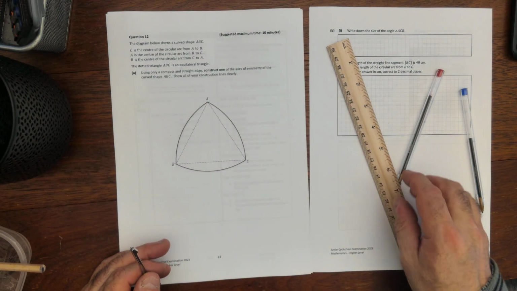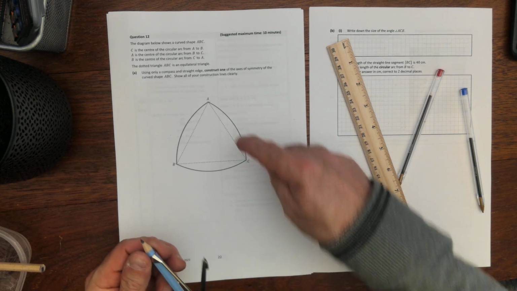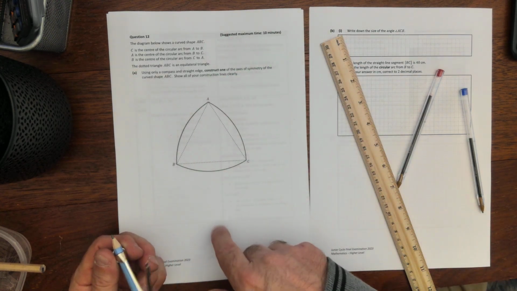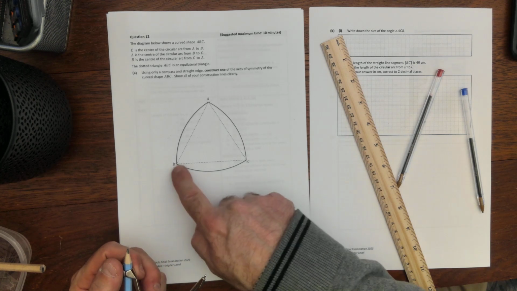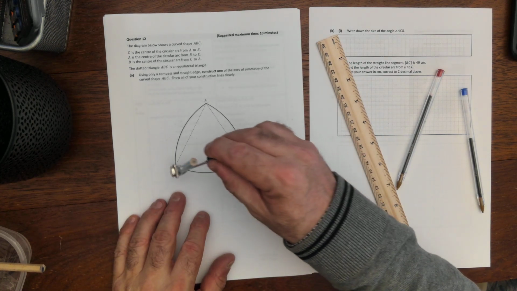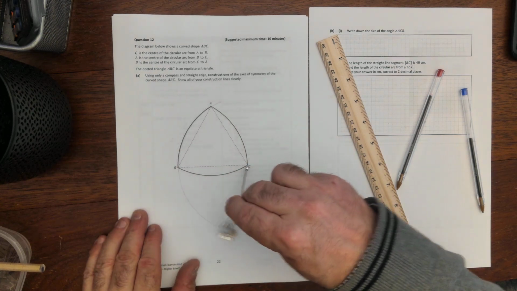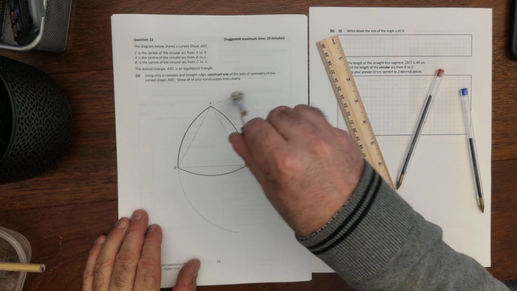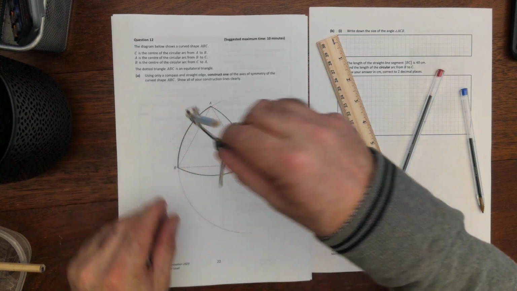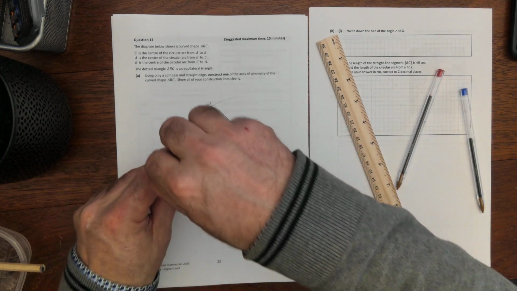Okay, so to construct it, we need to find a midpoint of any one of them. Let's go straight down the page because that's what we would normally do. So we need to find the midpoint of this. Very simple way of doing it, we won't have to change our compass, is to just finish that arc out down to the bottom. That was arc AB.